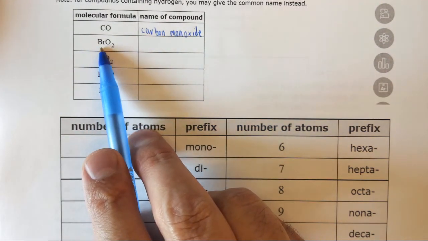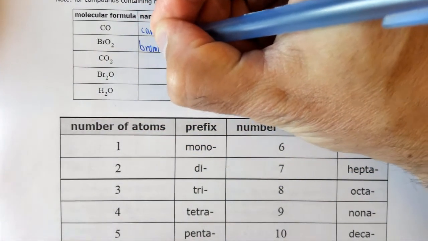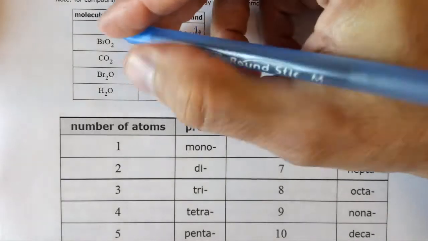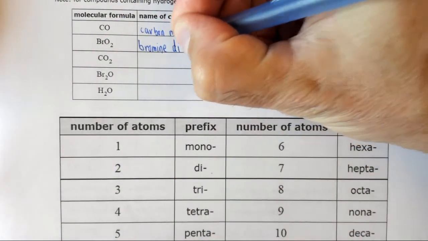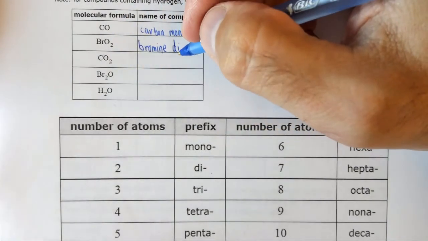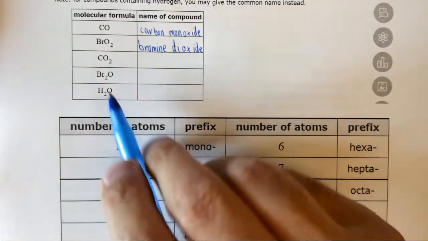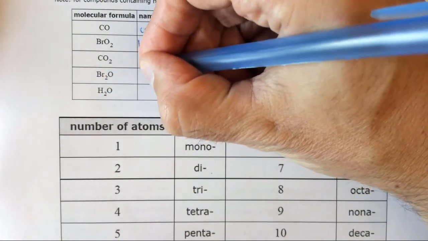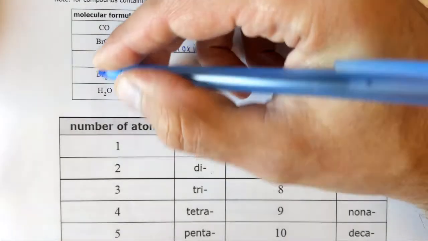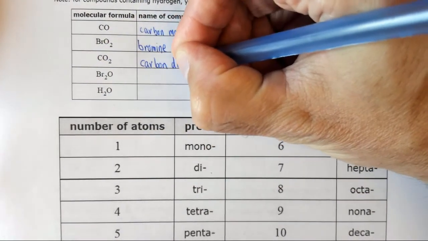Here we have bromine and oxygen. So this is bromine, name the first nonmetal, then the prefix, there's two oxygens, so di, and then the second nonmetal ending in "ide," oxide. Here, this one you may be already familiar with. This is carbon, name the first nonmetal, then name the second nonmetal with the prefix ending in "ide." There are two of them, so again, dioxide.